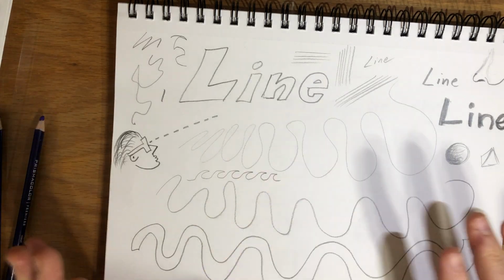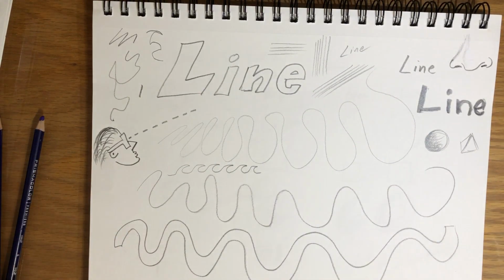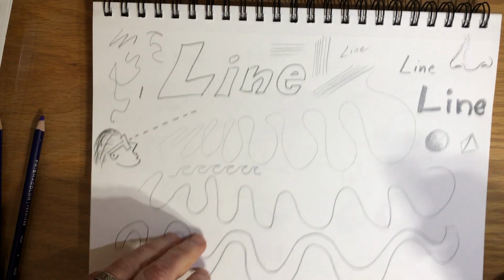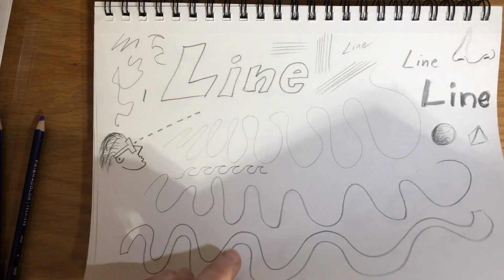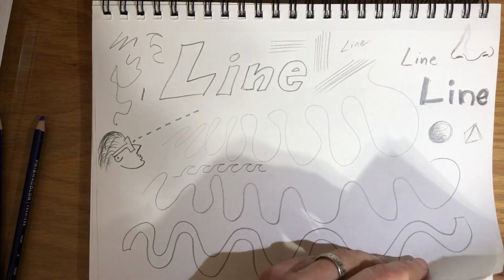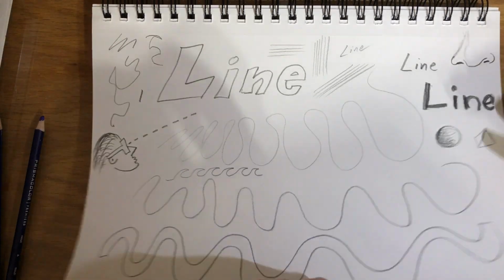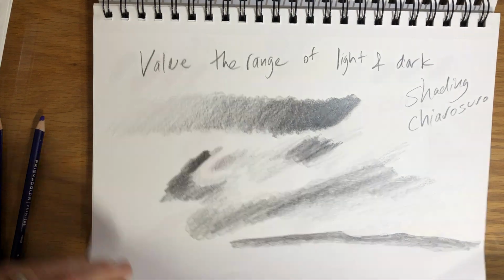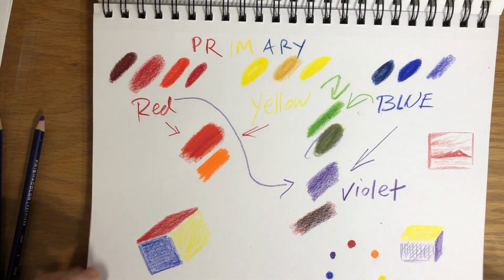So you use these things to create space, right? And let's do it a little bit. Line, shape and form, value, color, that's a mess, and then space.